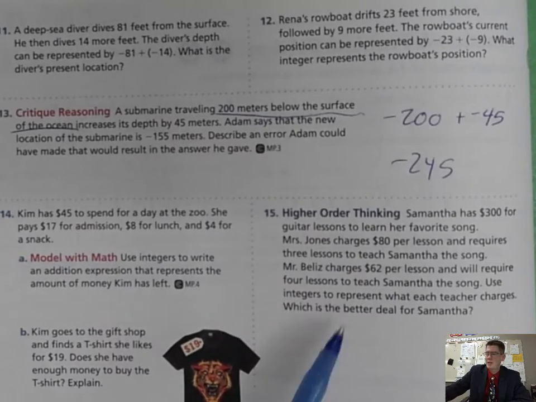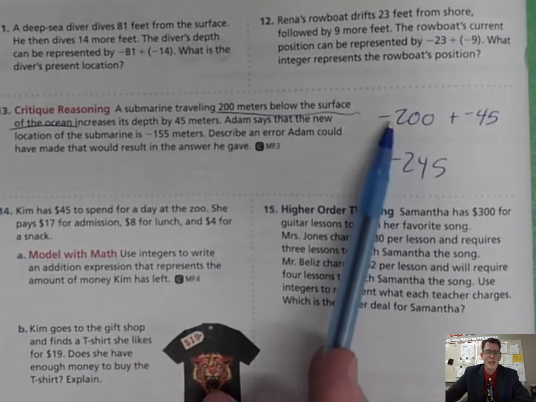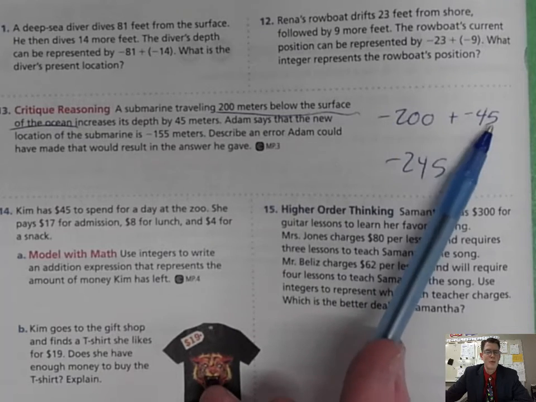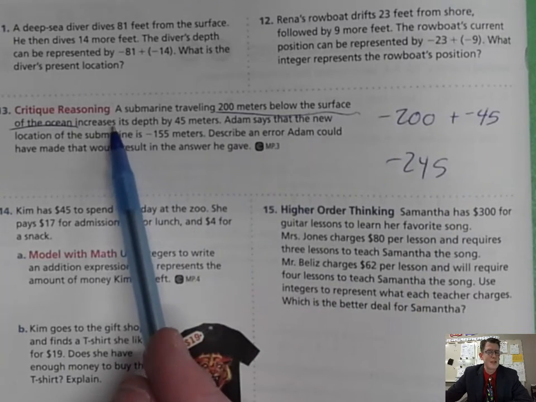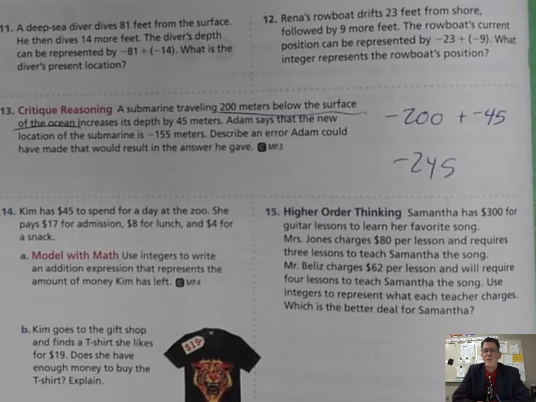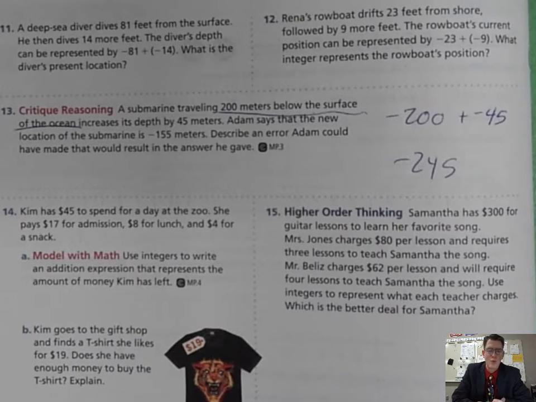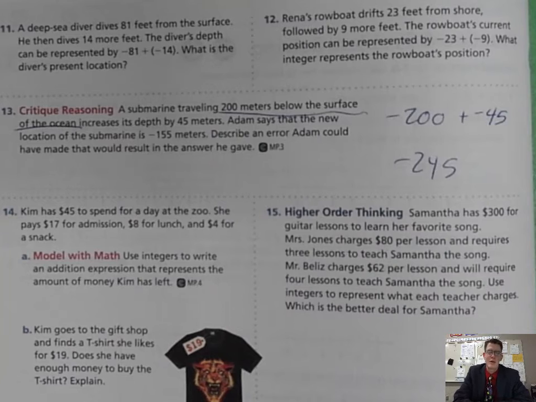Adam says that it's negative 155. So what did he do wrong? Well, maybe he just did negative 200 plus 45 because he saw the increase. This book is trying to find hard ways to do these problems or giving you difficult words to try to interpret. Because in real life, there's some things you have to sit down and really think about.